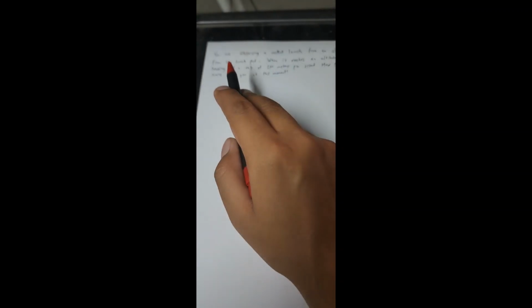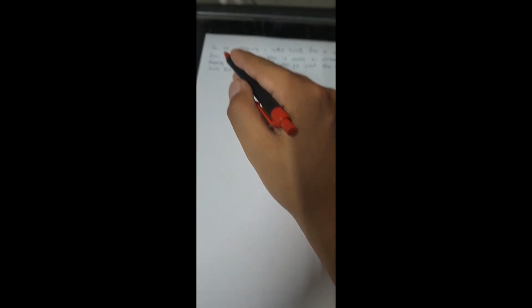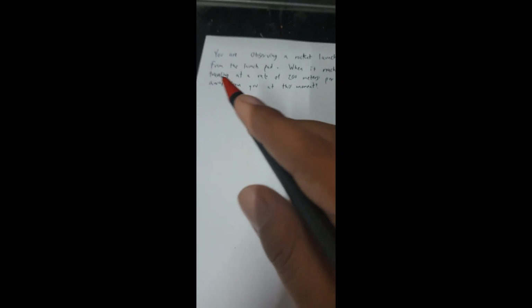Okay, now we have here the problem. You are observing a rocket, I said it before. So the first step is to make a diagram. First, where are you? You are observing a rocket launch from an observation post 5,000 meters from the launch pad. Okay, so this will be you.